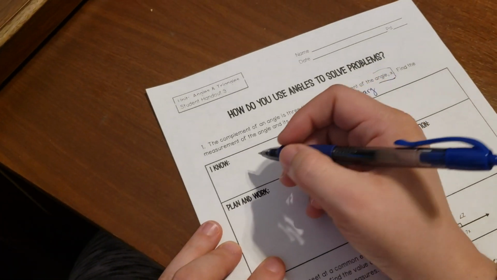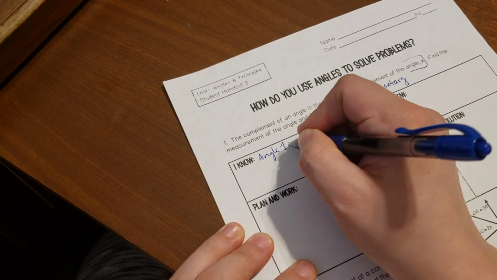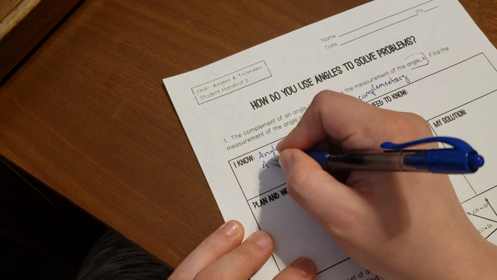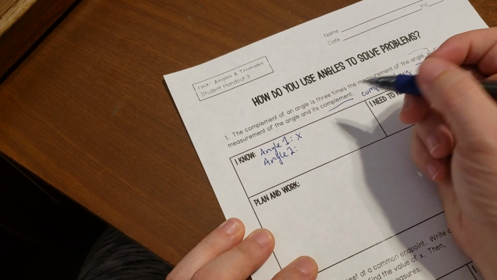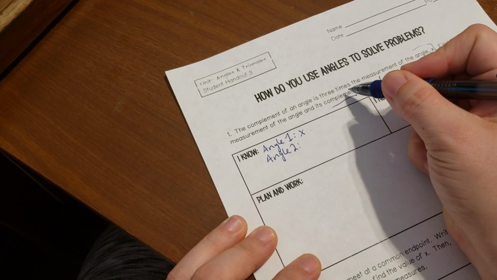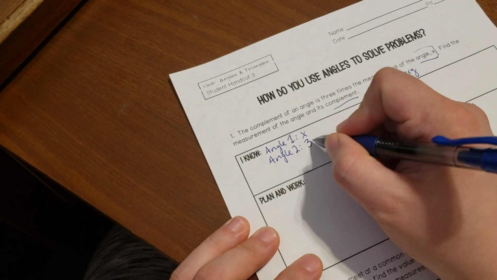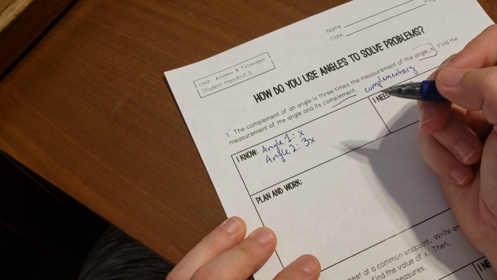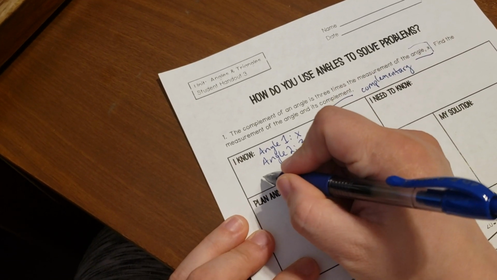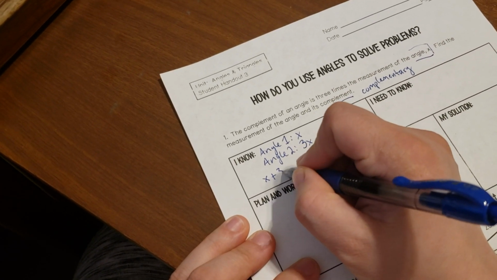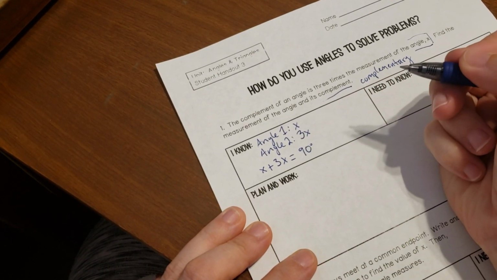So we know a couple things. We know we have angle 1 and we're going to call it x. We have a second angle. And what we know about the second angle is it's 3 times the measurement of the first one. So the first one is x, so I can write angle 2 as 3 times x. The other thing I know is that they're complements of each other. That means my first angle and my second angle should add up to 90 degrees.